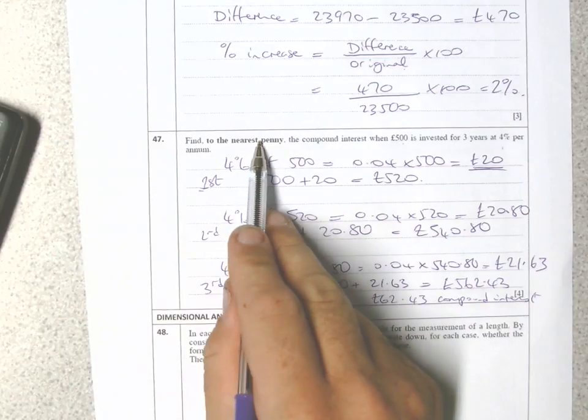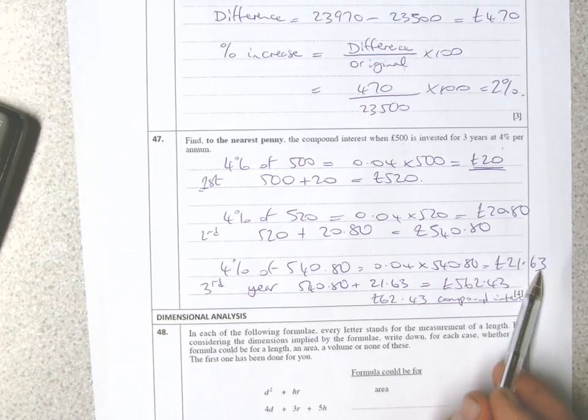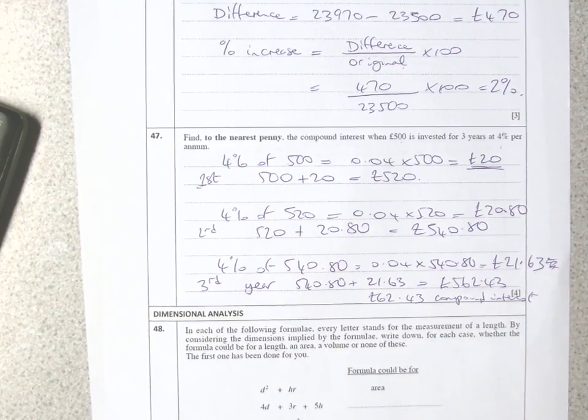It says to the nearest penny, but we have given it to the nearest penny. Remember up here we had to round, I think that was a 2, wasn't it? So, you would need to round, which we did, so that's sort of dealt with that situation.